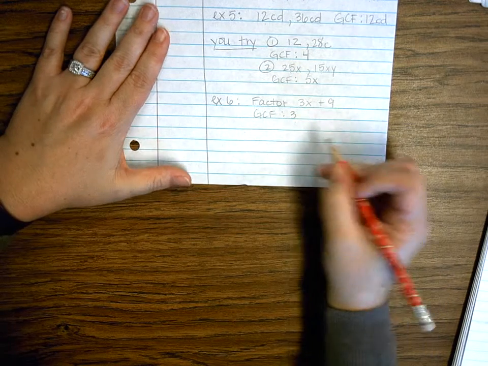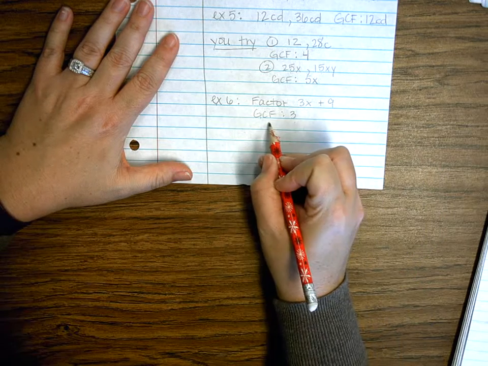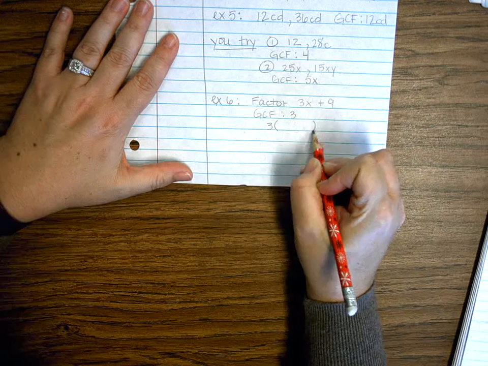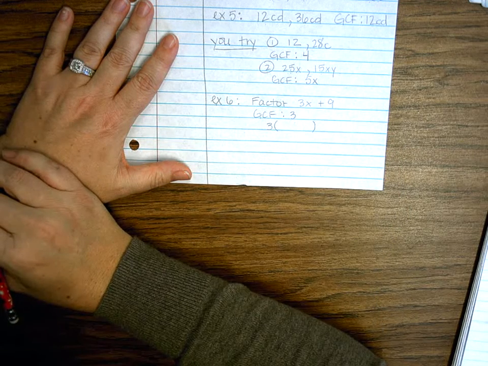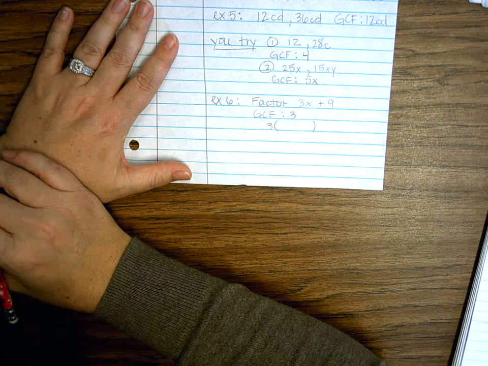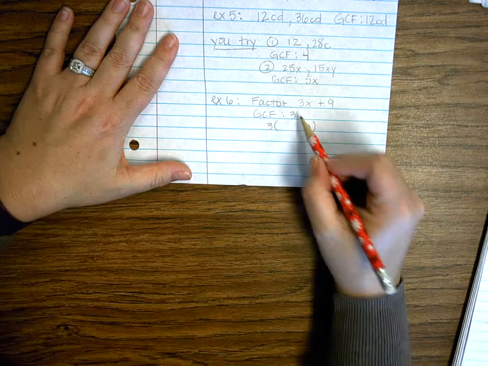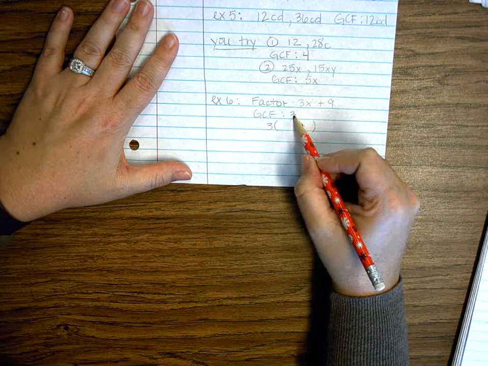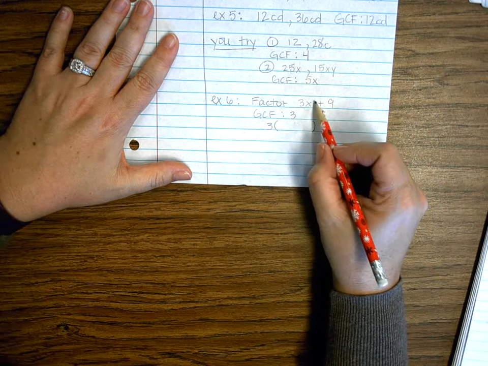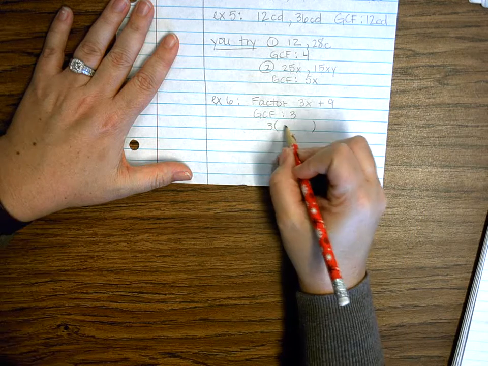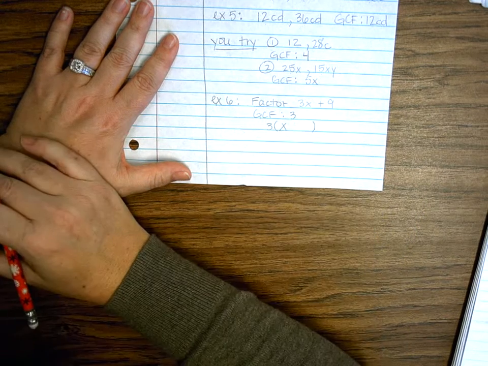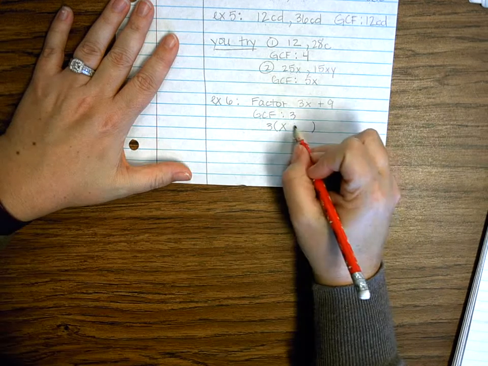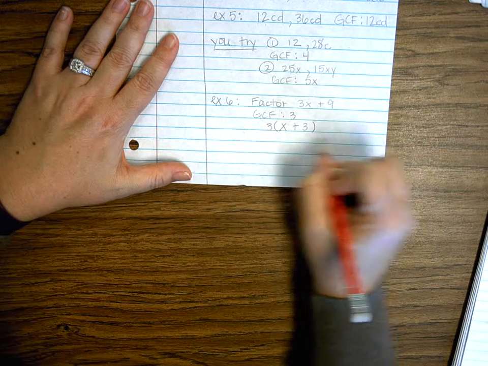So this is how you want to write it with algebra. You take the 3 on the outside of the parentheses, and then you write parentheses like that. So you basically do a 3 and then a blank set of parentheses. And now you have to figure out, if I divide 3 into 3x plus 9, what's left over? So 3 goes into 3x how many times? 1, and there's an x left over, isn't there? So the x that's left over goes there. I don't have to write the 1. And how many times does 3 go into 9? 3. So I just write plus 3. And this is the algebra factoring.